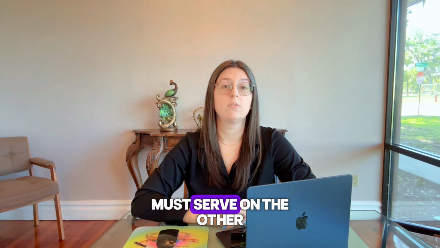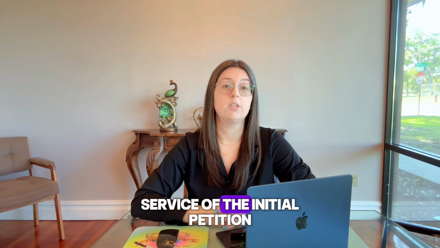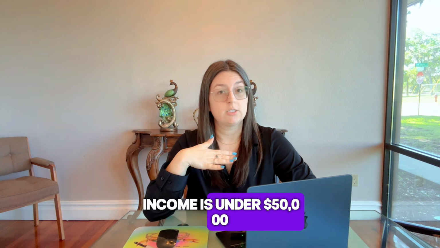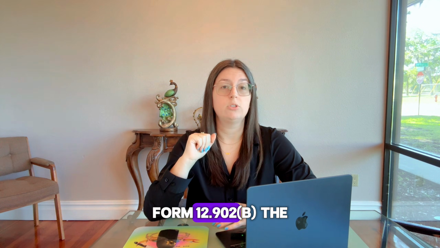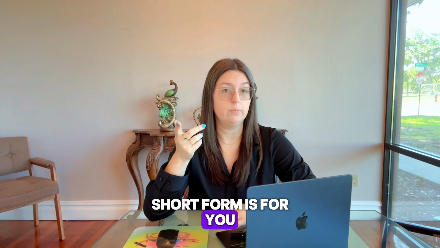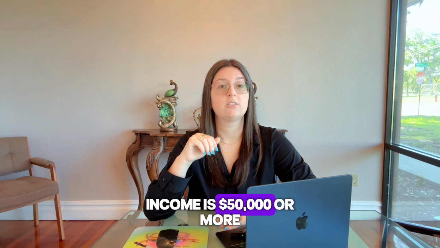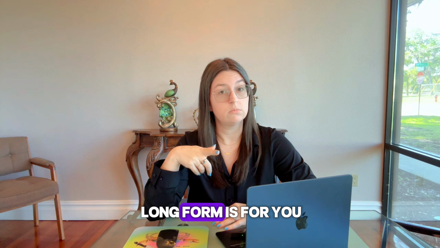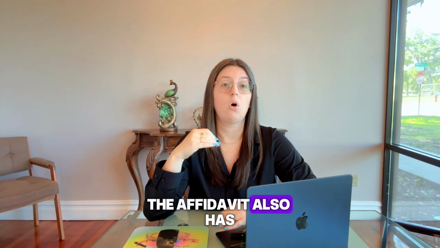Here's what each party must serve on the other within 45 days of service of the initial petition. First, a family law financial affidavit. This is a sworn detailed statement of your income, expenses, assets, and debts. Now, Florida has two versions. If your gross annual income is under $50,000, Form 12.902B, the short form, is for you. If your gross annual income is $50,000 or more, Form 12.902C, the long form, is for you. The affidavit also has to be filed with the court.